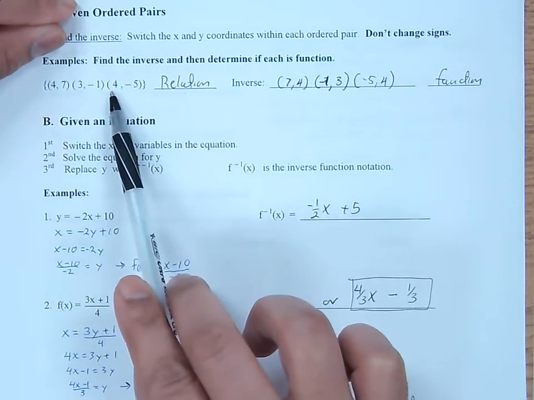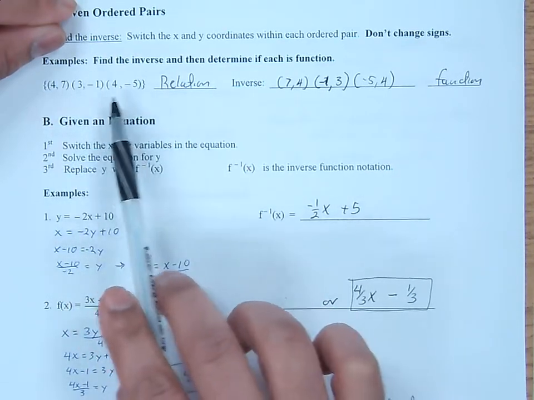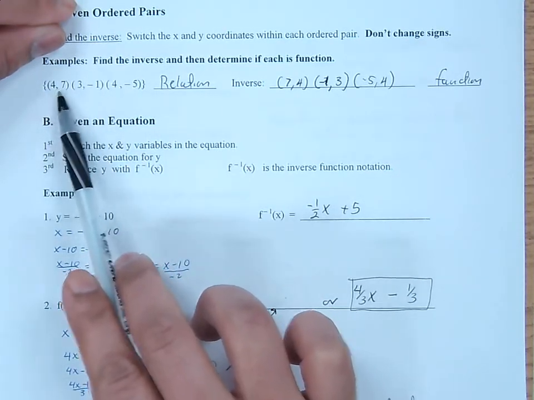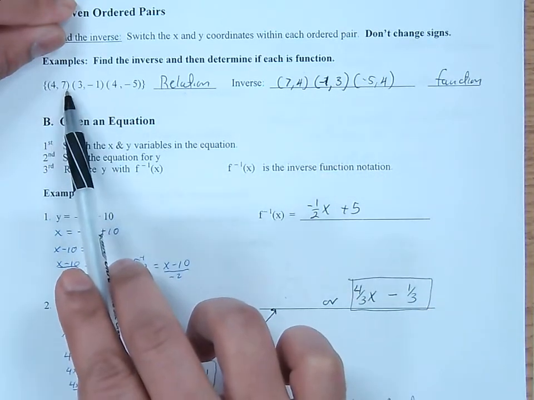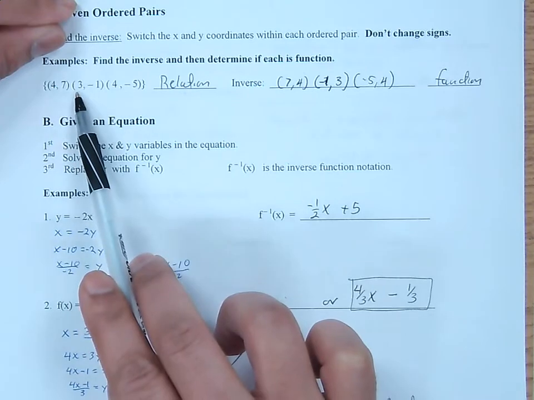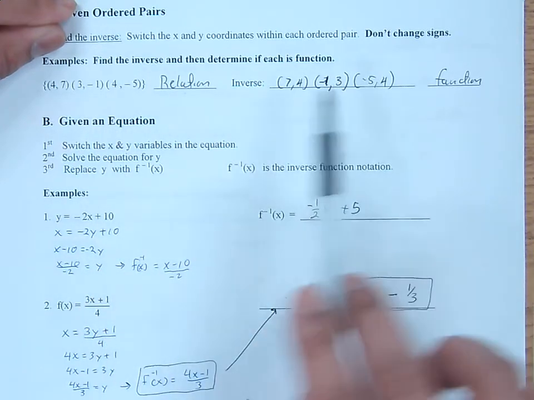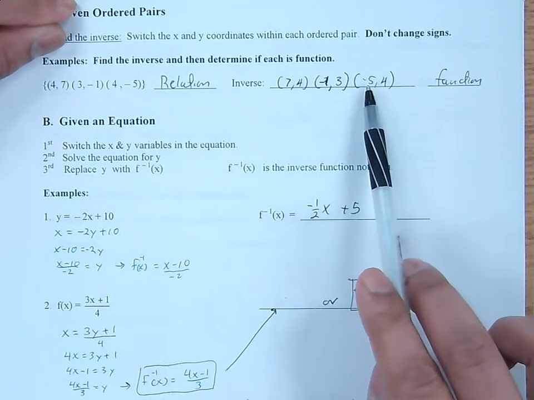Now, if I ask you guys to find the inverse of a set of ordered pairs, it's super easy. All you do is just flip them around. Switch x and y, switch x and y, switch x and y. So 4, 7 becomes 7, 4. 3, -1 becomes -1, 3. 4, negative 5 becomes negative 5, 4.